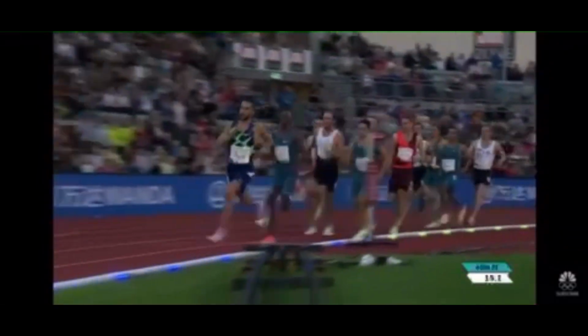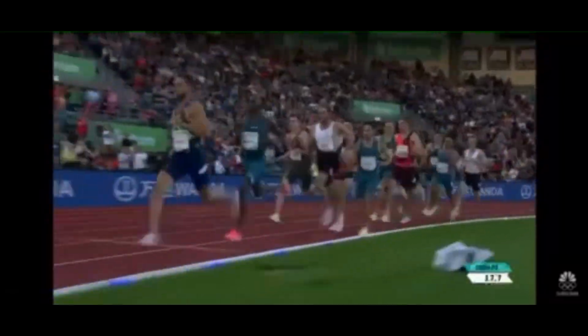And talk about the tradition of the Bowerman Mile in Eugene. This has equal significance, particularly in Europe.